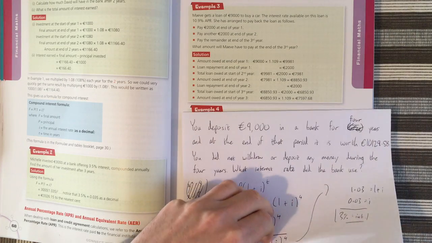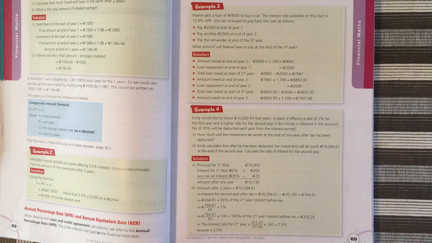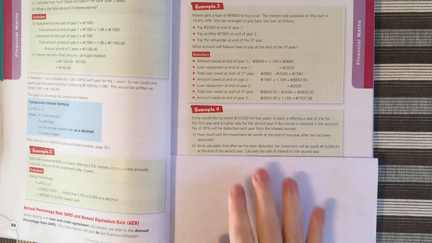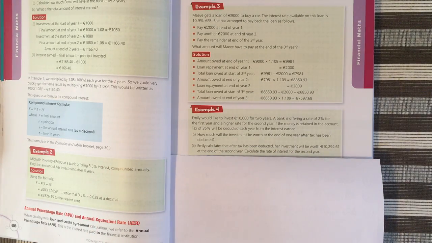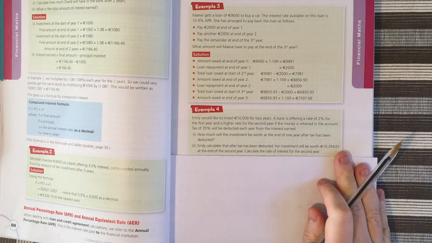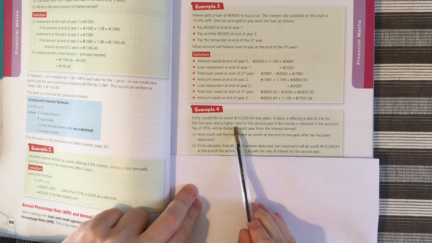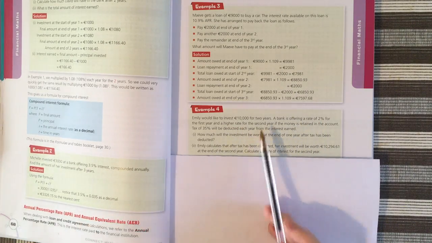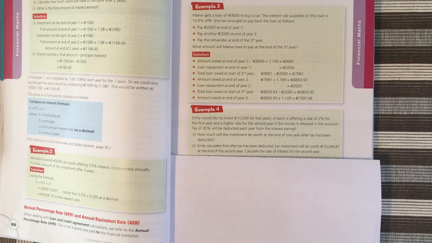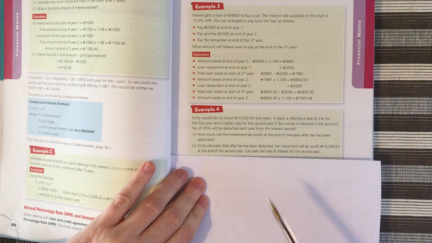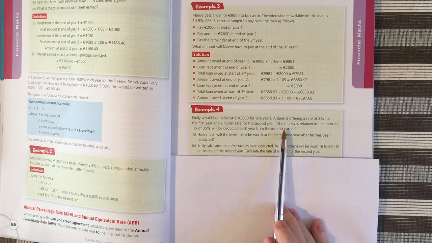All right, I'm just going to do the next example in your book and then that's it for this video. So this one here, Emily would like to invest €10,000 for 2 years. A bank is offering a rate of 2% for the first year and a higher rate for the second year. So already I can't use the formula. So if the interest rate is changing, you can't use the compound interest formula. So I'm going to have to do this one year by year. But seeing as it's only 2 years, it's not going to take me too long.